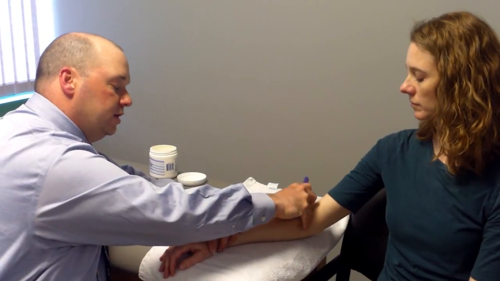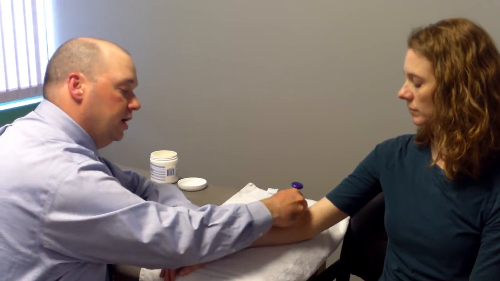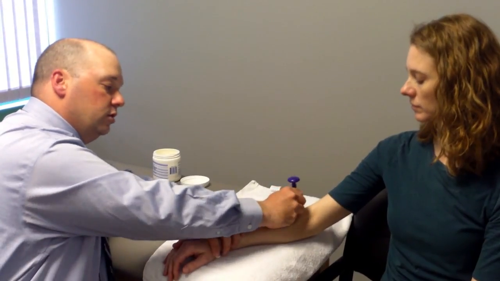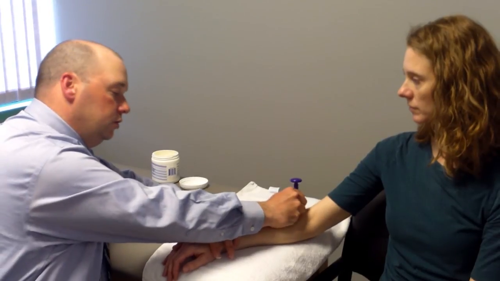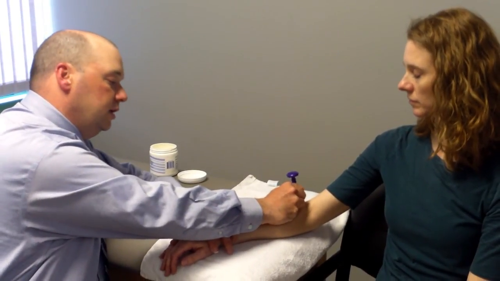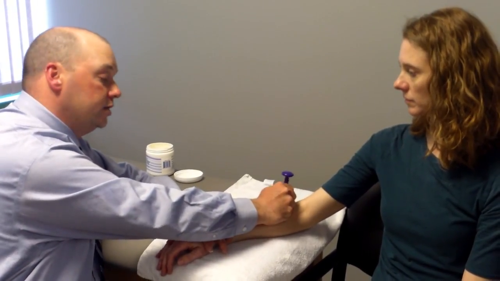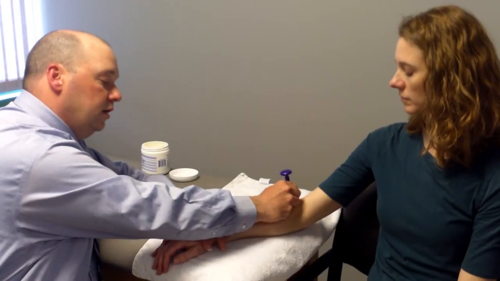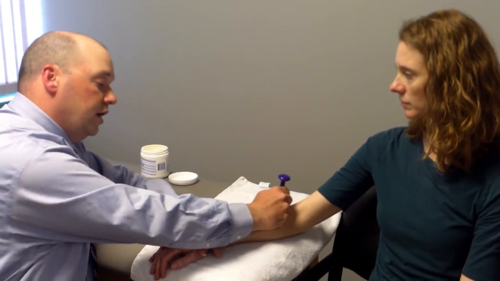And then as we want to get a little bit deeper, we can come in with this smaller tool and do a little bit of working across there, in a cross-friction nature, to break that area down. This area is a common treatment that we use in tendons that are chronically inflamed for tendonitis, like the lateral epicondyle here, or maybe the Achilles or plantar fasciitis. We also use this treatment technique for post-surgical scars and typically after those kinds of injuries.